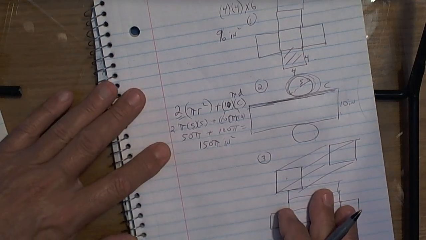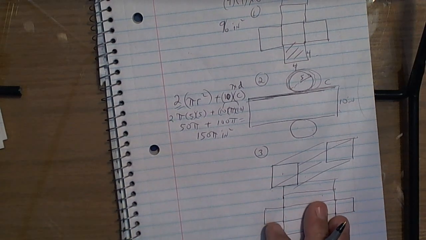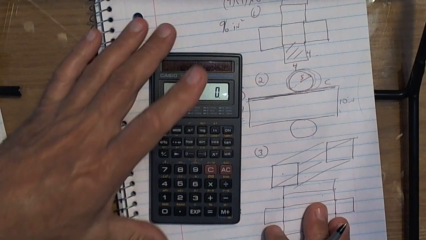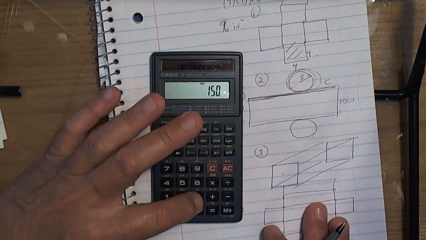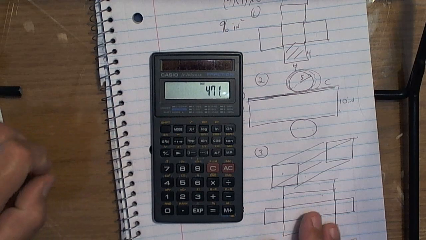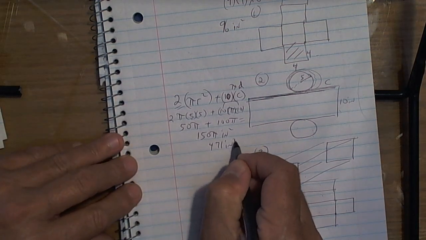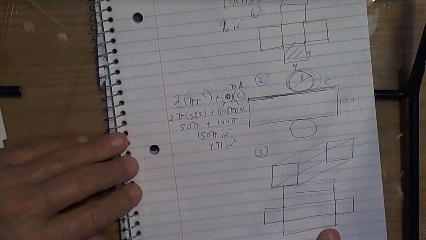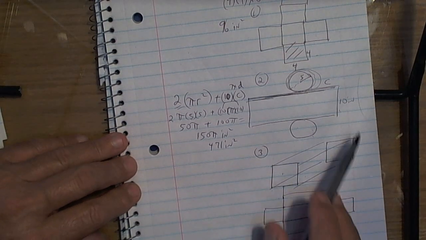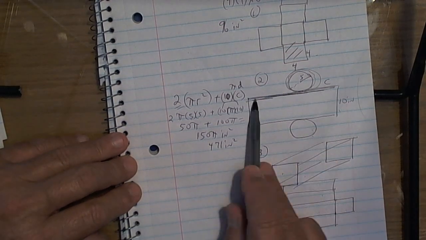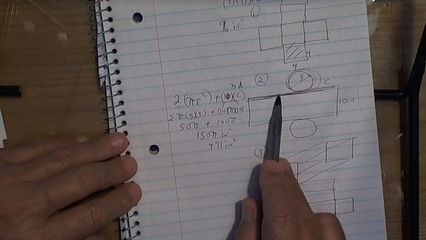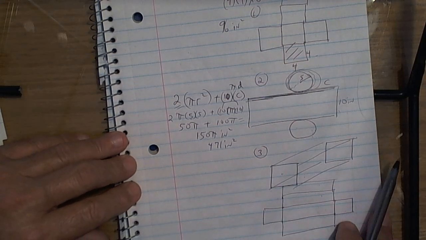Now if you want to know the real answer, which I will, you would take 150 times 3.14, press equals, it's 471 square inches. That's it. Remember, it's height times circumference for this side right here, because that's the piece that wraps around the circle.